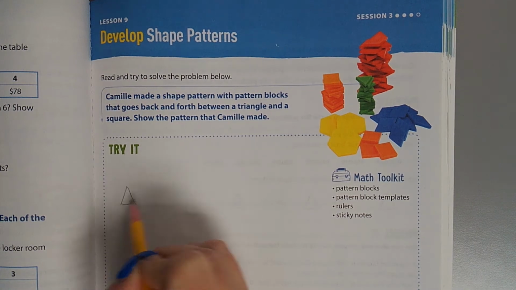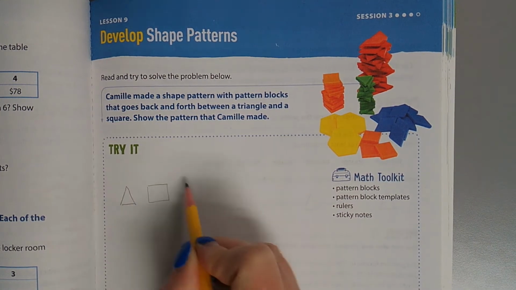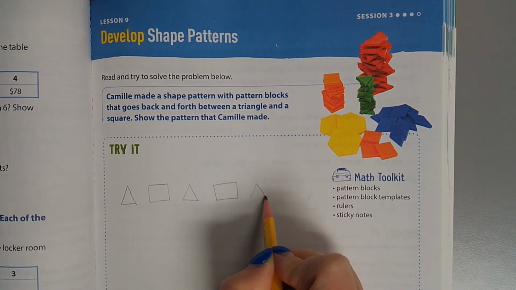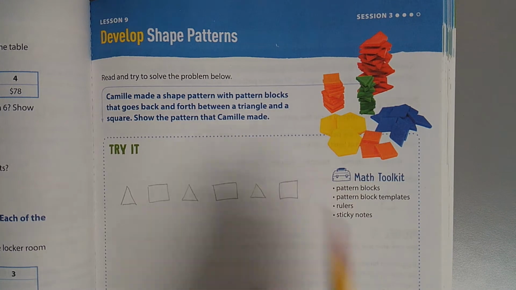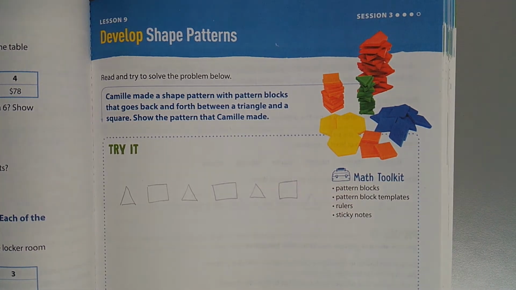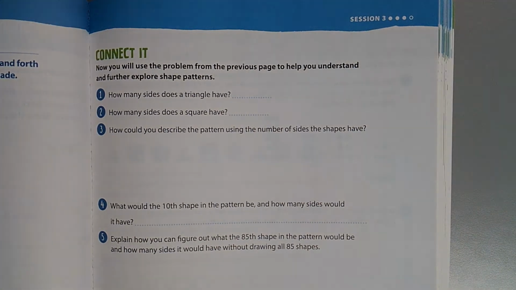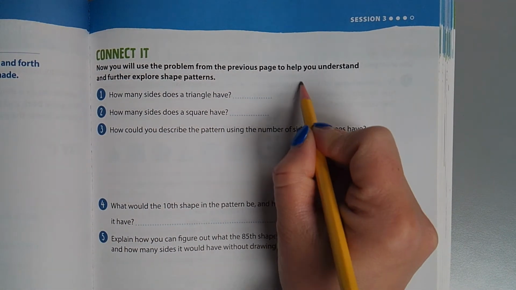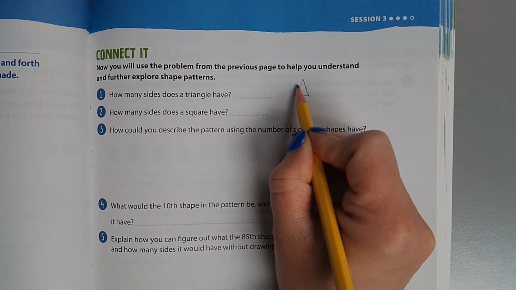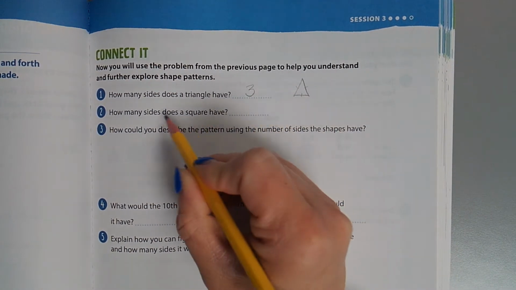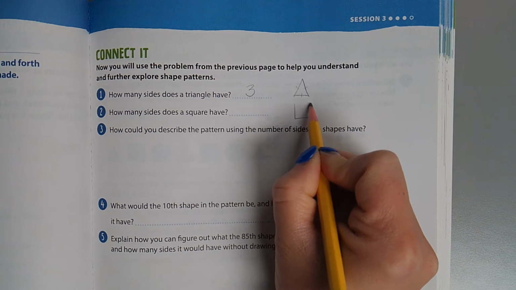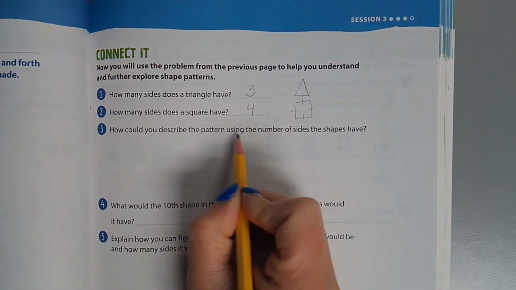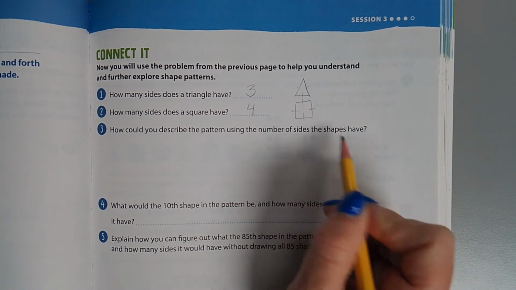So it'd be triangle, square, triangle, square, triangle, square, and so on. How many sides does a triangle have? Triangle, 1, 2, 3. How many sides does a square have? 1, 2, 3, 4. How could you describe the pattern using the number of sides the shape has?